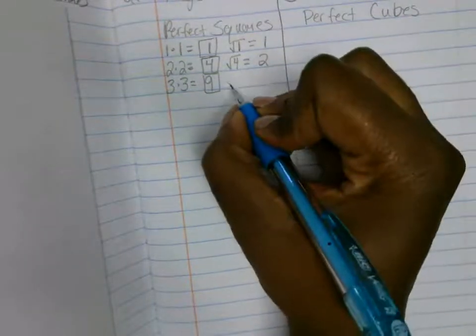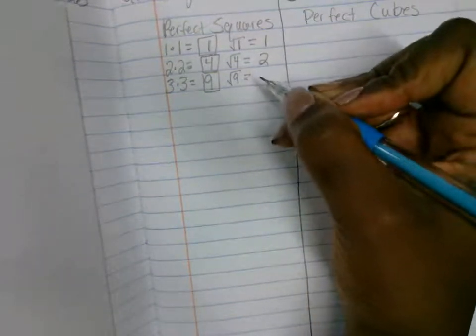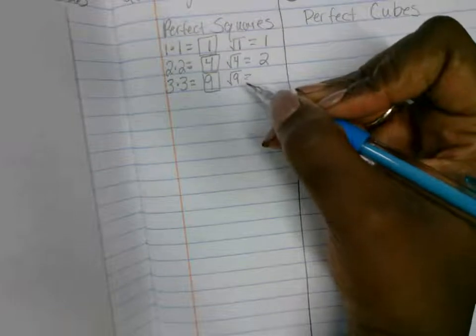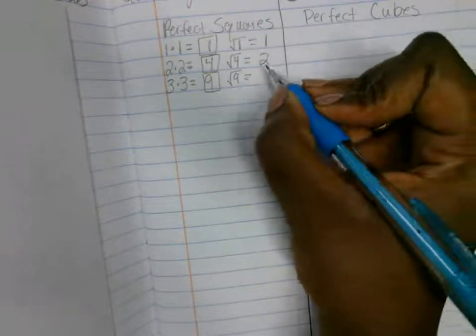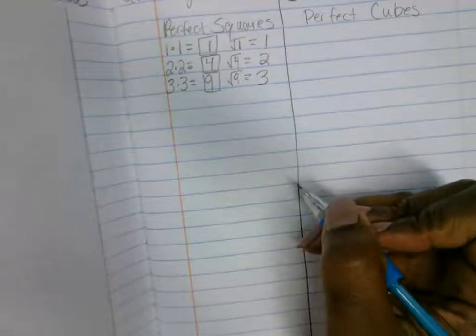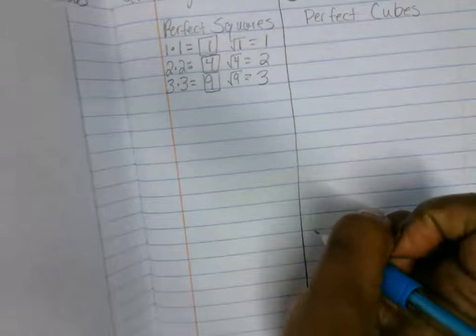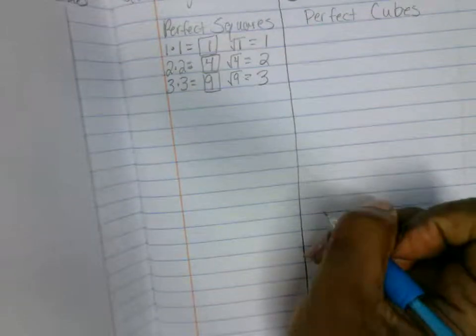Then what is the square root of 9? Think. What number times itself is going to give you 9? 3, somebody said. The square root of 9 is 3. You writing? Okay.